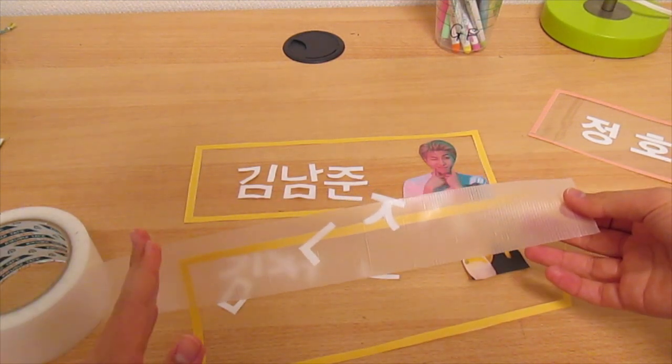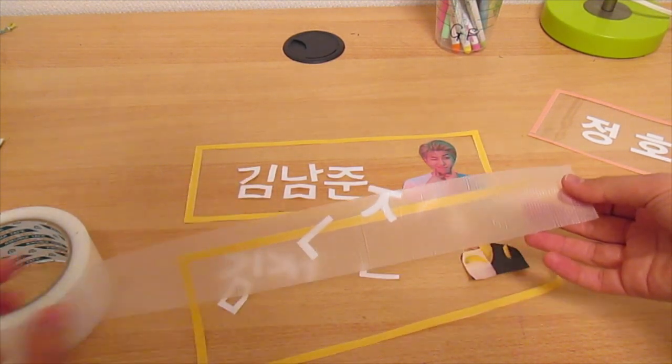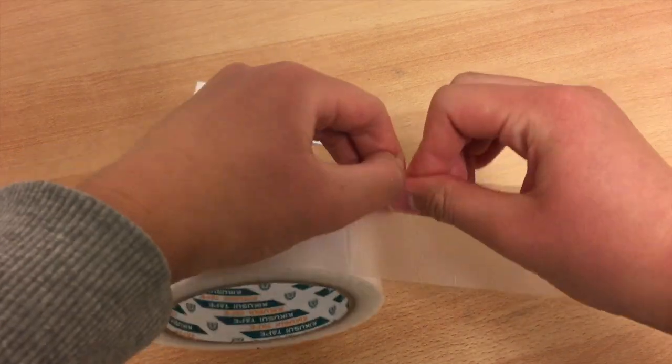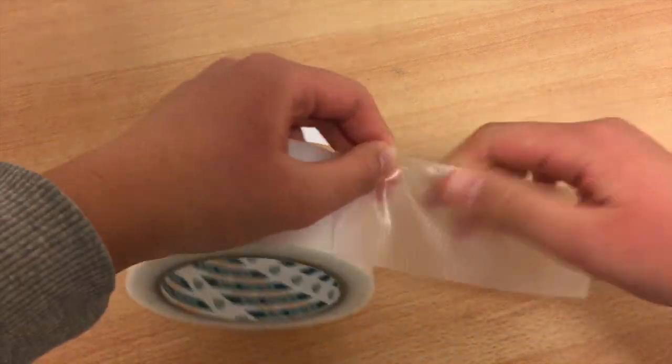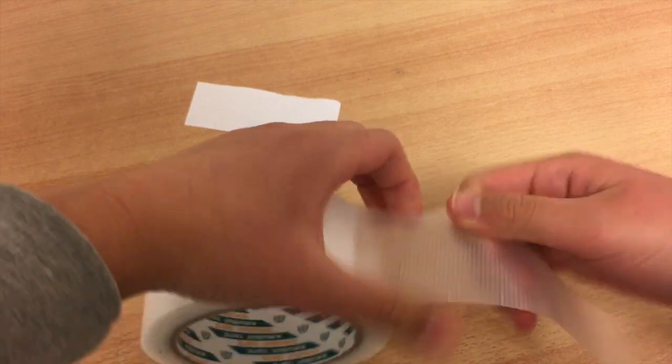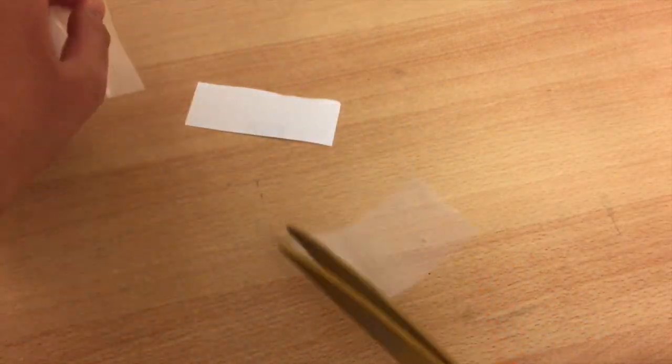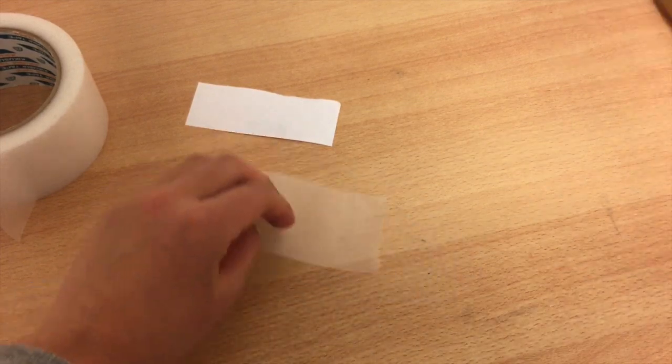Then you're gonna take another tape and put it like that, and then it's gonna turn into a nice slogan. You're gonna take a little bit of duct tape bigger than the size of your slogan, and now place it onto the desk.